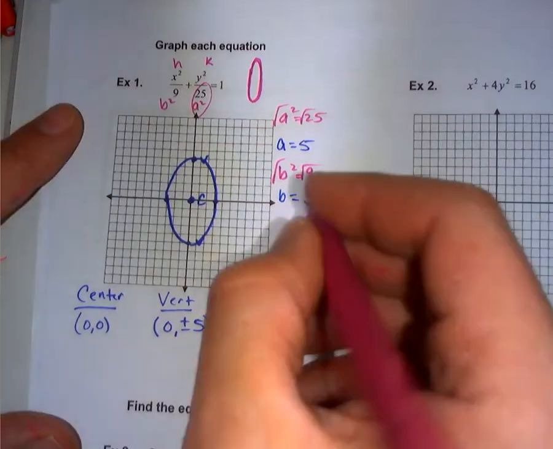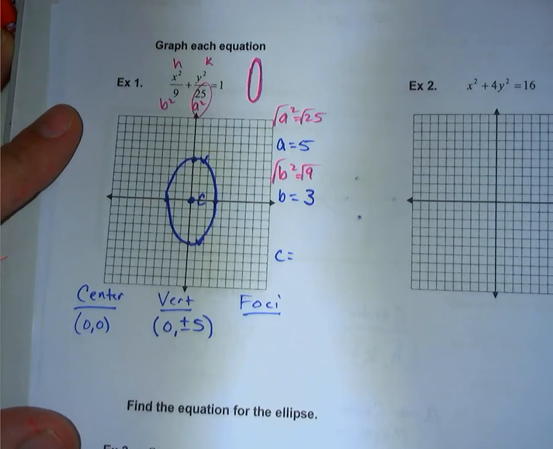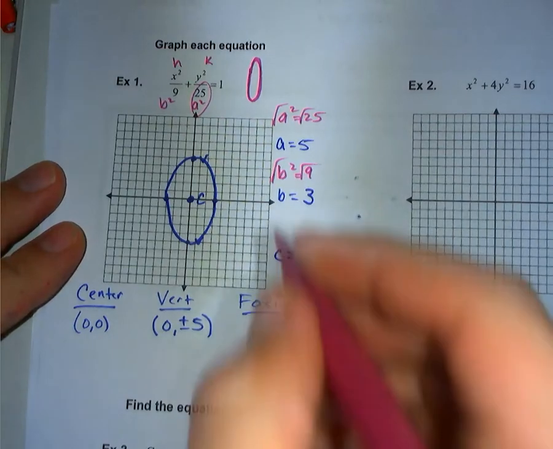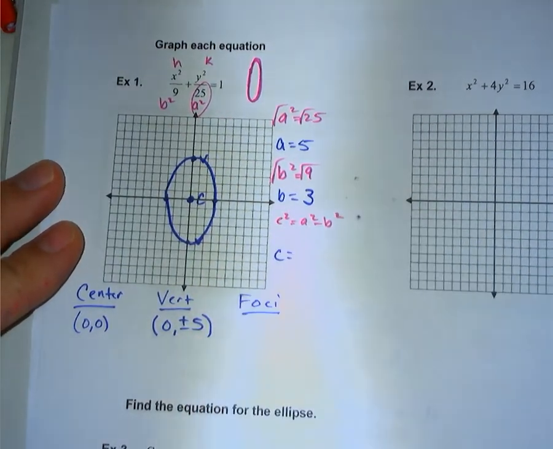Now, I need the C value. The C is for my foci. Do we have a formula for that? A squared minus B squared equals C squared, or C squared equals A squared minus B squared. So either one of those will work. So I'll write that here in pink. A squared minus B squared.